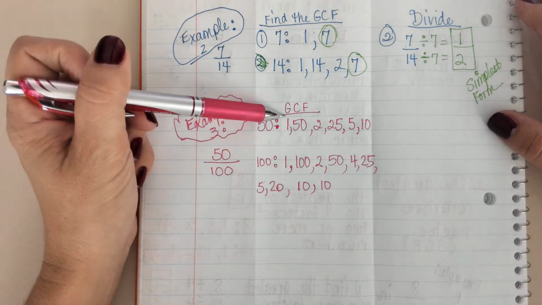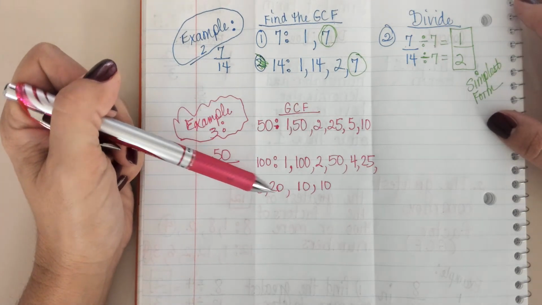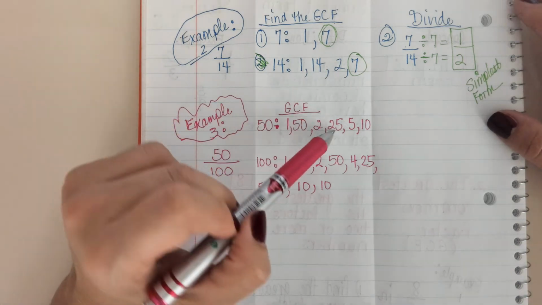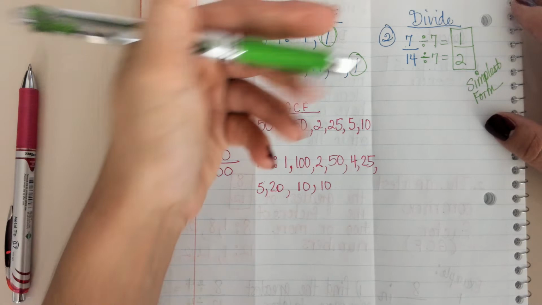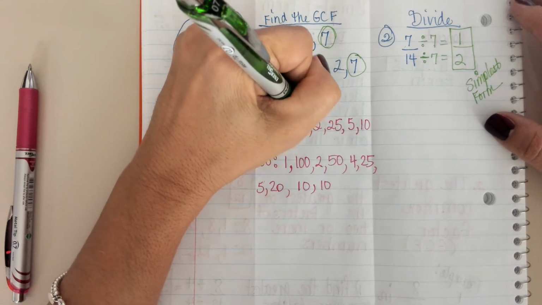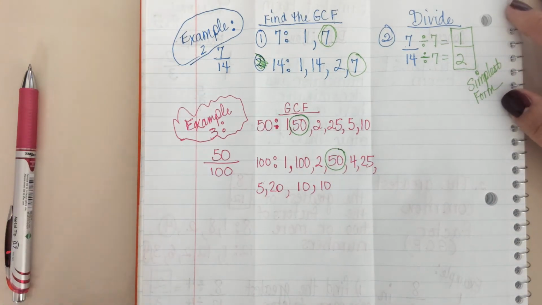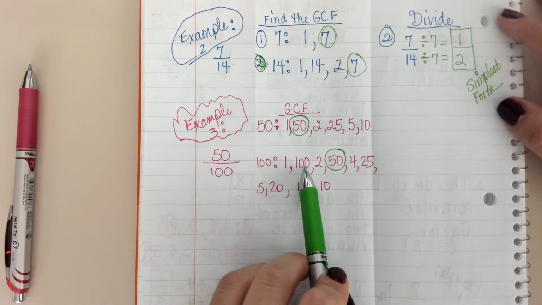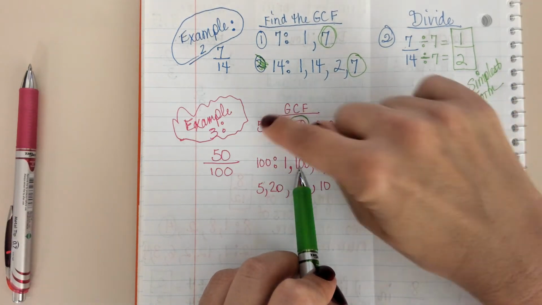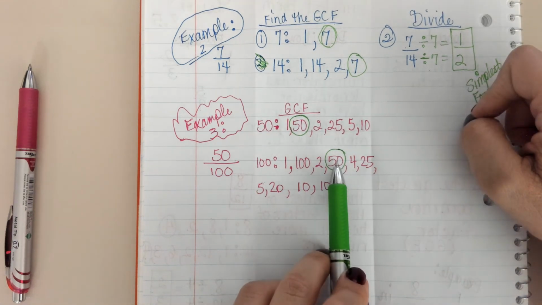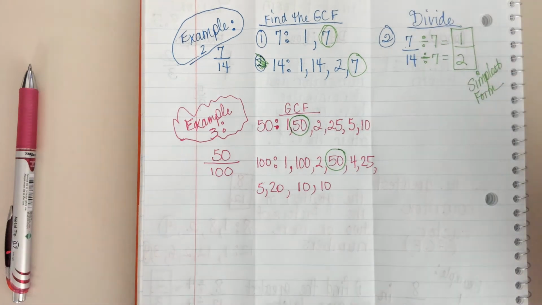Okay, we have in common 1, which is small, 2, which is small, 5, 10. We even have 25. They're getting bigger. But we found our greatest common factor. And this is a pretty big number. You want to go for the biggest one. I would start with 100 and look to see if there's 100 in both of them. If not, I'd go back. 50 is the second greatest, and 50 worked.